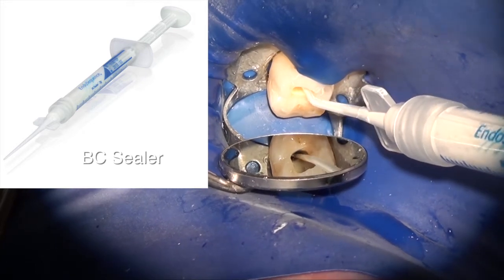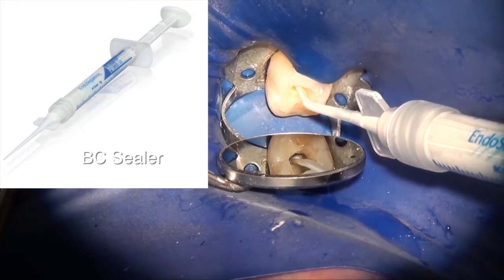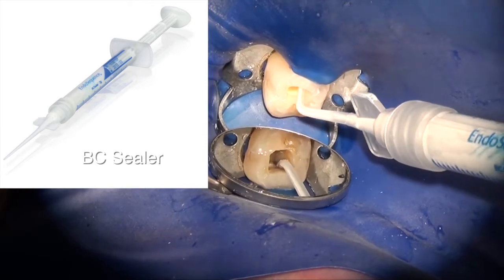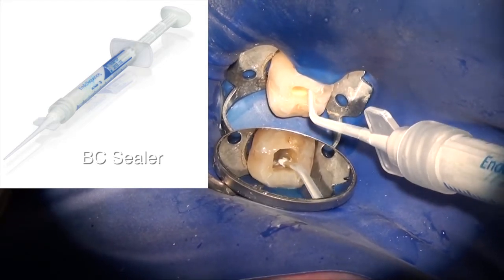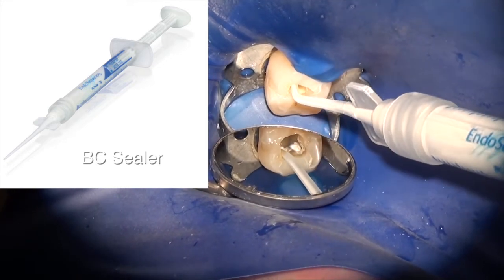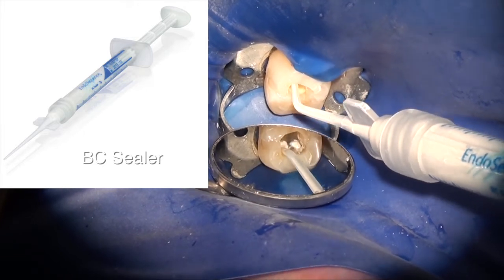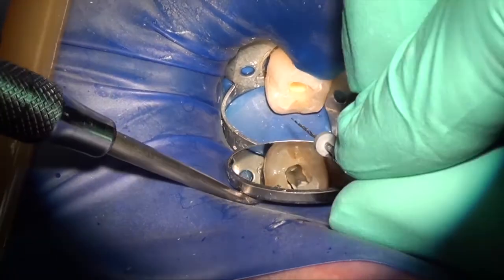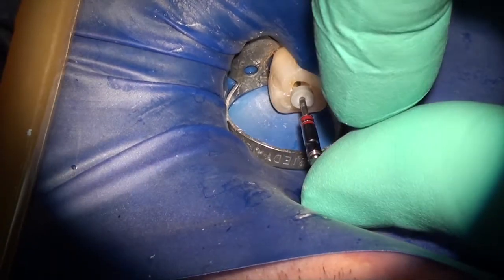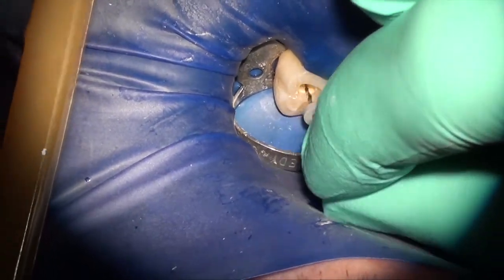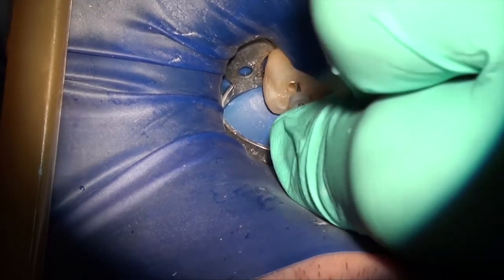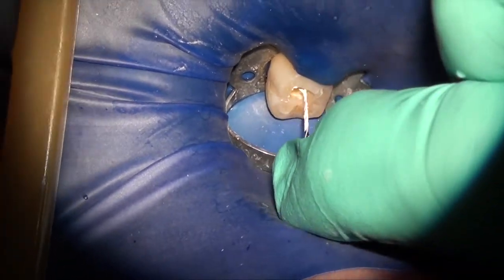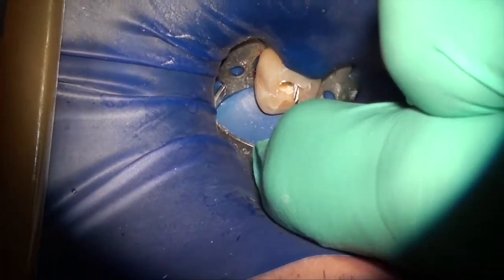And now I am placing the BC sealer in each canal, and as usual, based on the protocol that I've developed since 6 years ago, this is the advanced obturation style, so I'm directly injecting only up into the upper half of the canal, and then I'm using the finishing file. This is to just push the sealer down to the apex. This is the safest way of doing it.